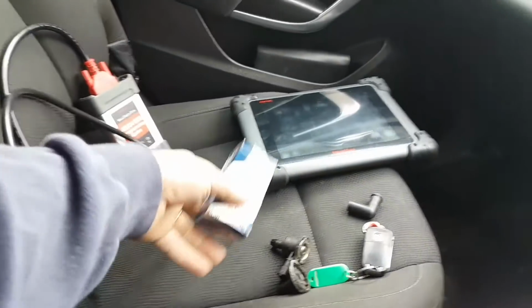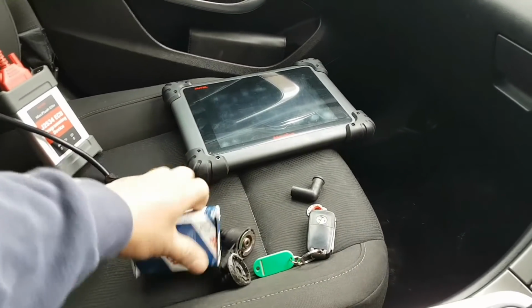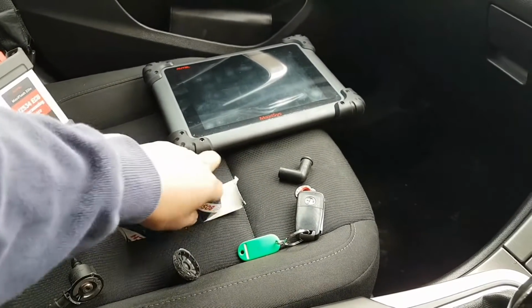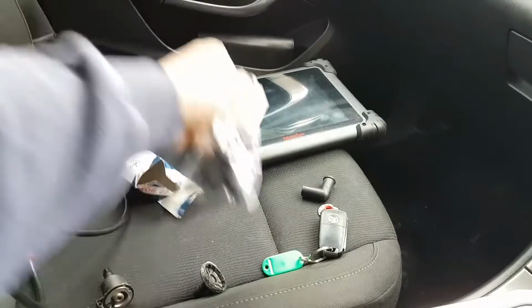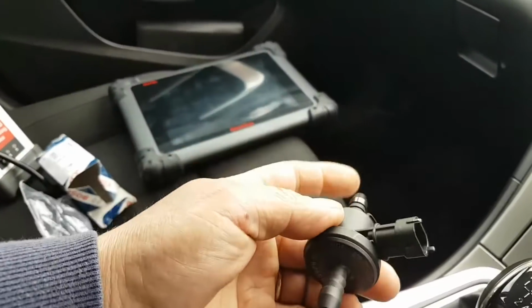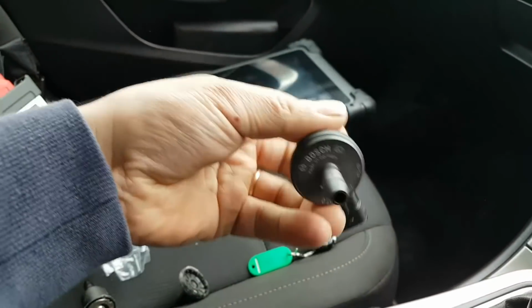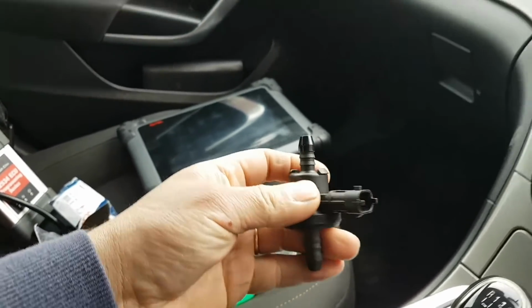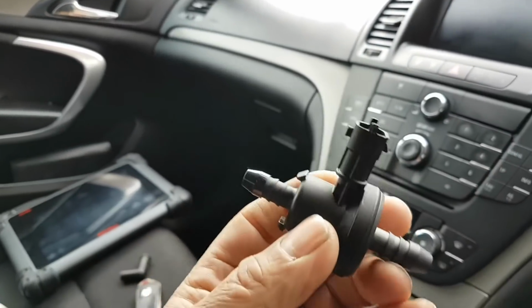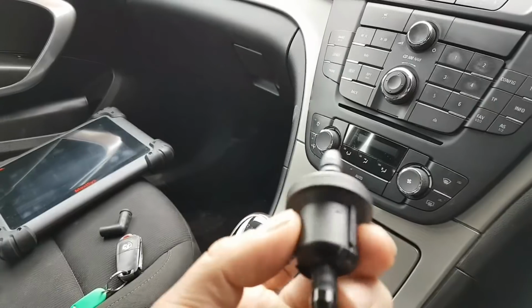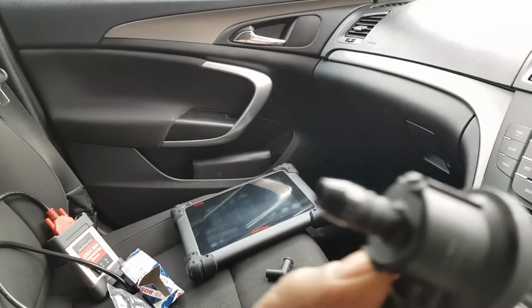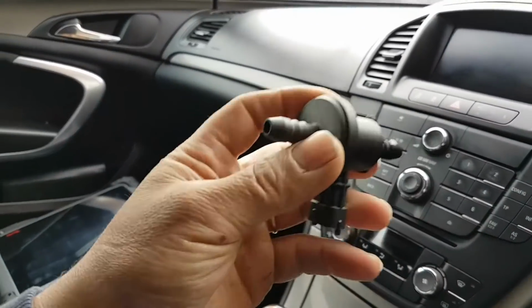So I got the part, I got the new Bosch valve. Let's open it. The box came a little bit badly treated, but I already checked. The part is good. As you can see, it's a genuine Bosch part number over there. Okay, looks good. And most importantly, let me see which way the flow is from here. So it flows from right to left. And as you can see now, it's absolutely sealed. Okay, that's how it should be.